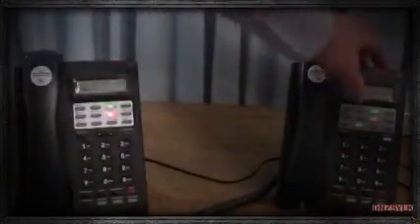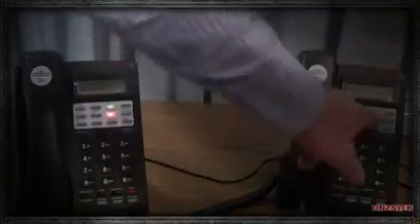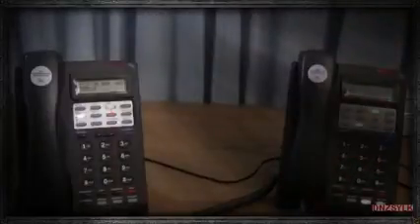And these greetings buttons can be whatever you want them to be. Just as simple as hitting the button, hitting record.